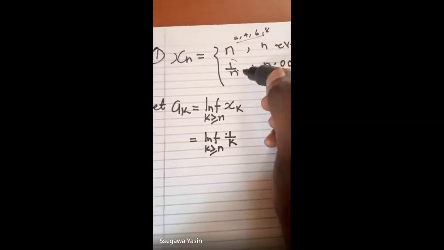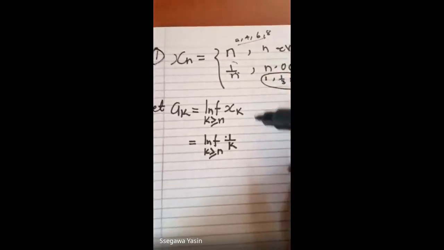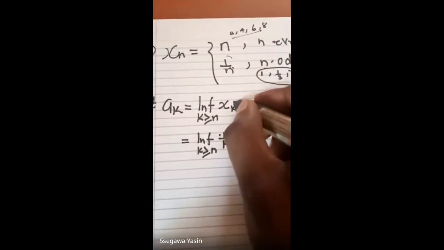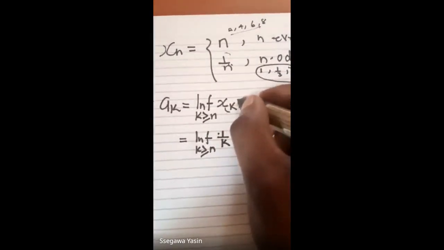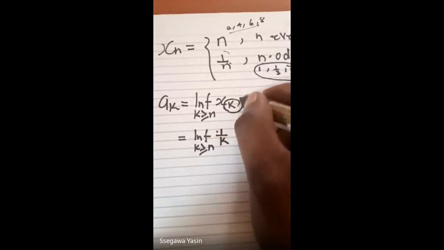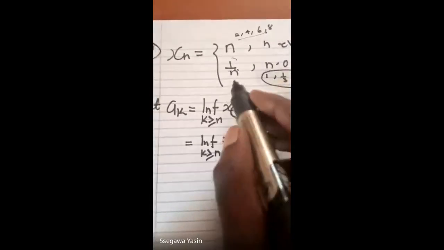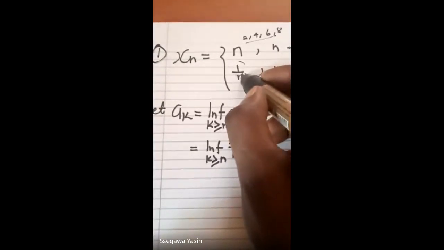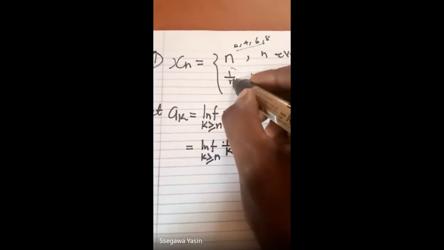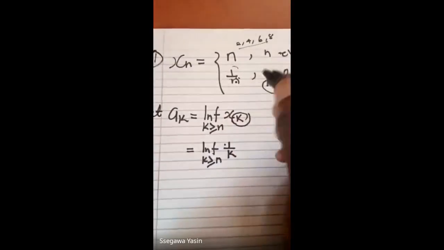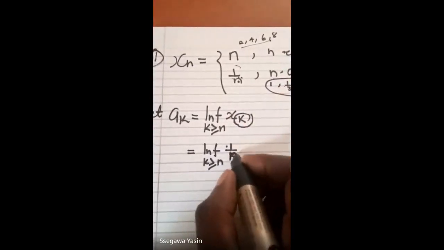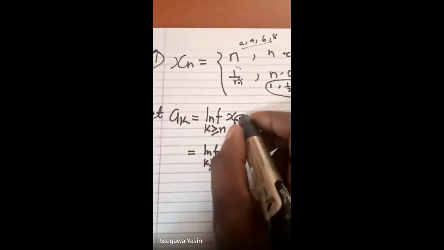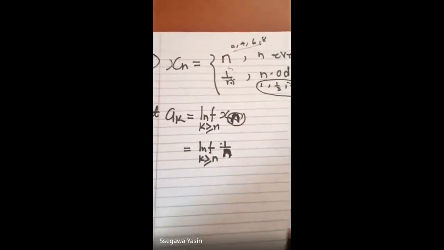Now, look here, when I put k here, it implies that I've changed this part. Instead of n, I'm going to be moving with k. But if it is confusing you, you are free to maintain your 1 over n, and then here you say xn. You are free to use it.